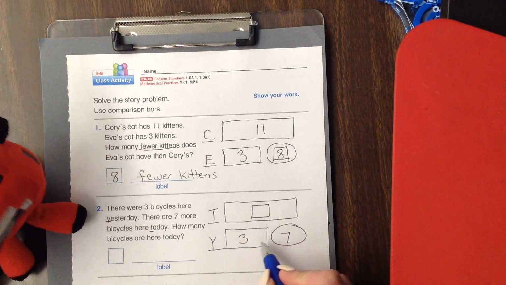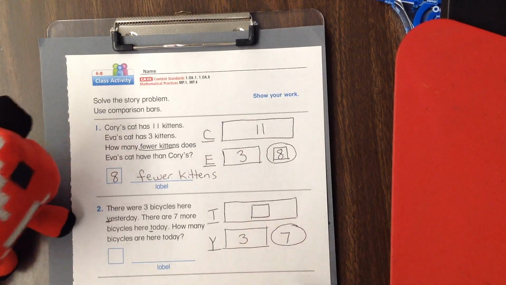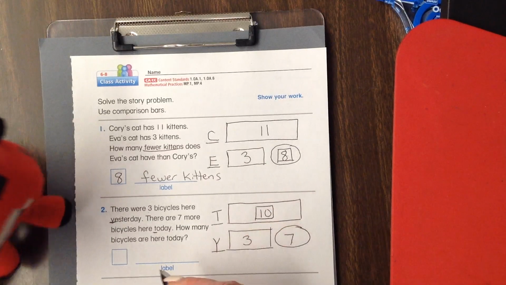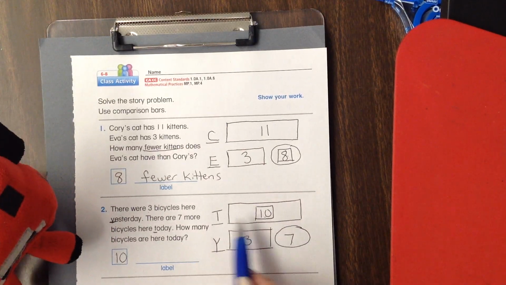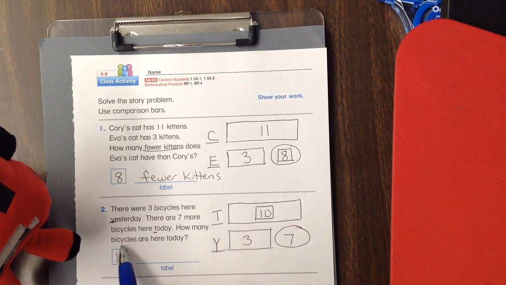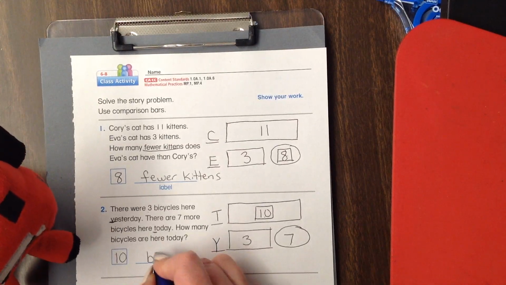Yes, you're right. Okay, what is 7 and 3? If you put them together, what would they make? Yes, you're right, 10. Good job. We're going to put 10 right here. Okay, so there are 10 bicycles today. It says how many are here today. How many bicycles? How many? There are 10 what? 10 bicycles.